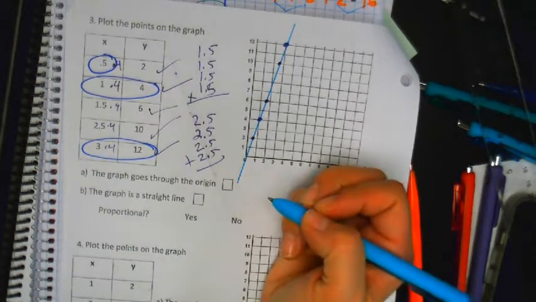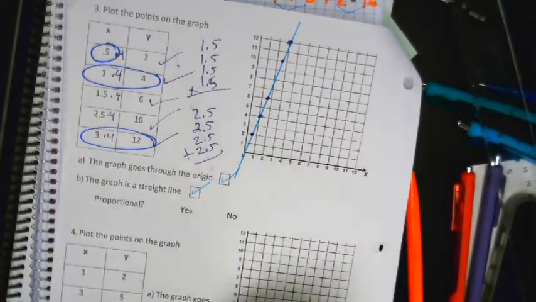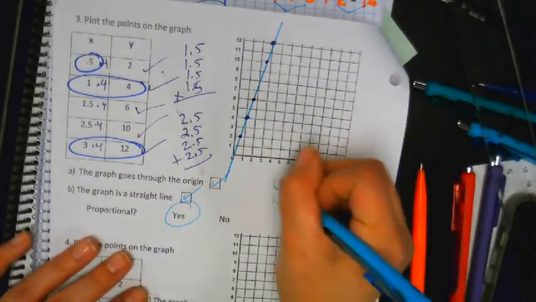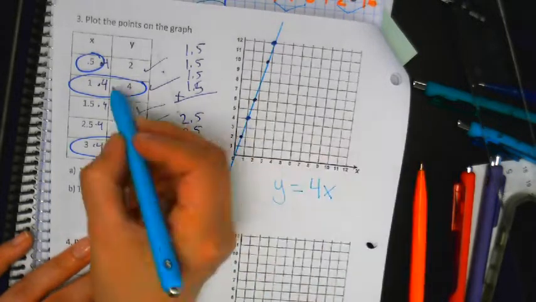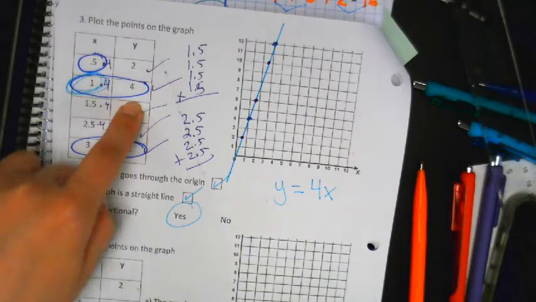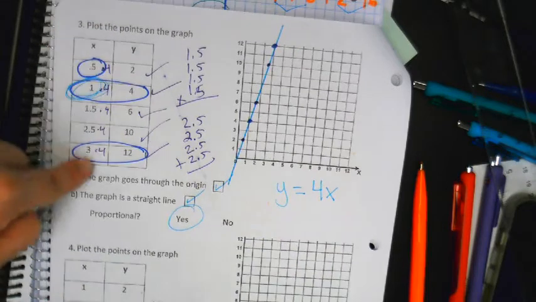Does it go through the origin? Yes. Is it a straight line? Yes. Is it proportional? Yes. What would be my equation? Y equals 4x. Look for the 1. Whatever the Y is, that's your unit rate. Okay? We use it all the time.